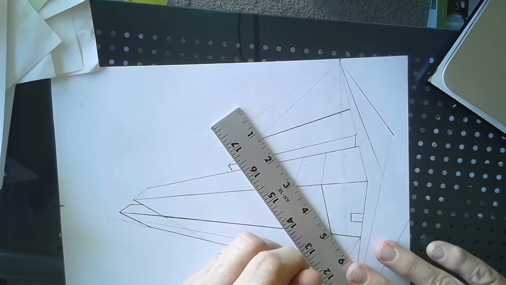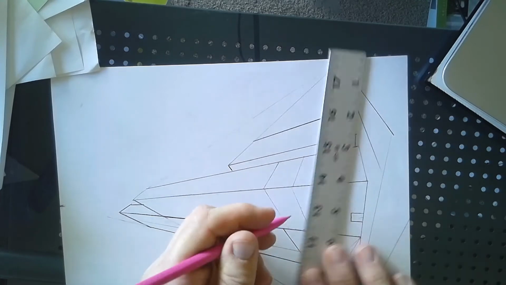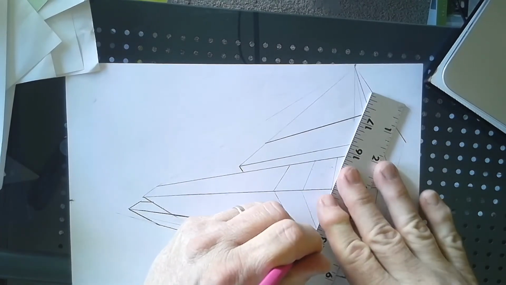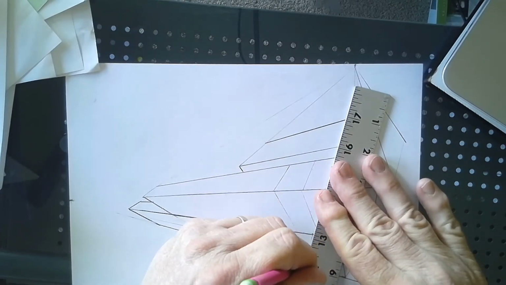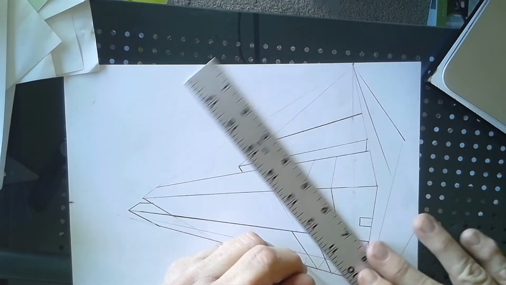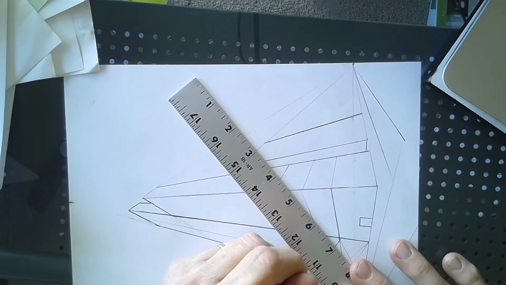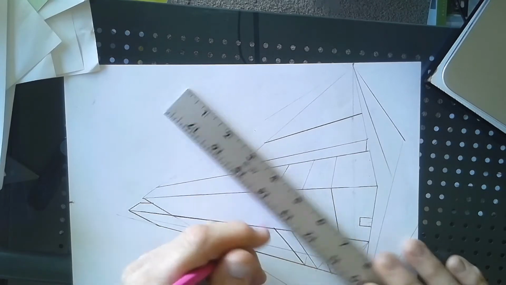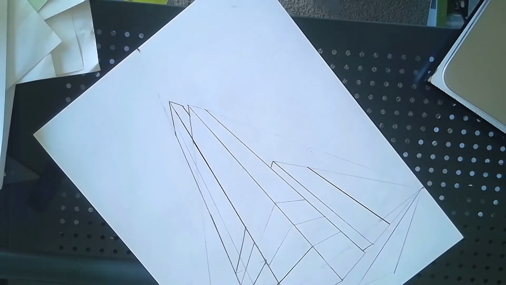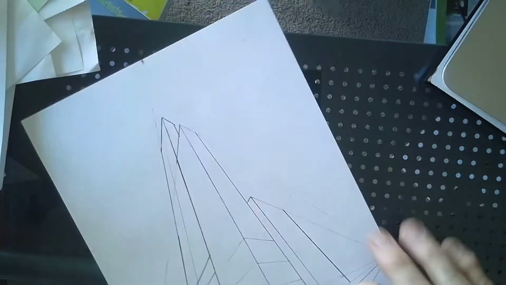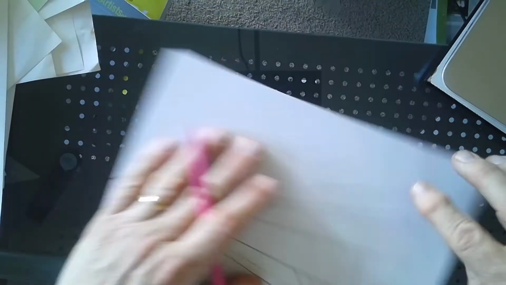That will be there. Top, middle, bottom. You can see how they're getting closer together, and so on. There we go.